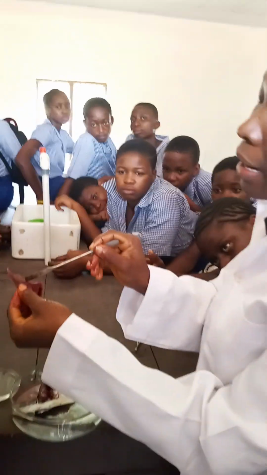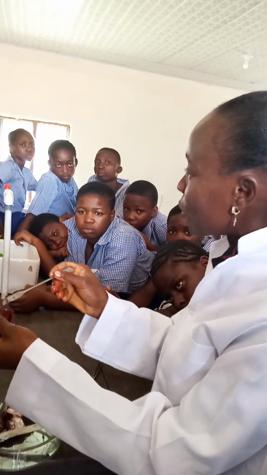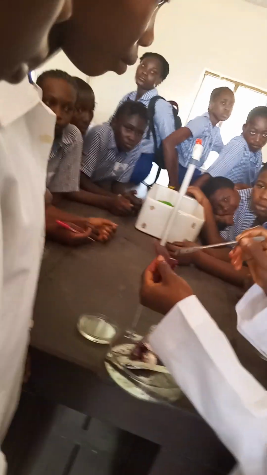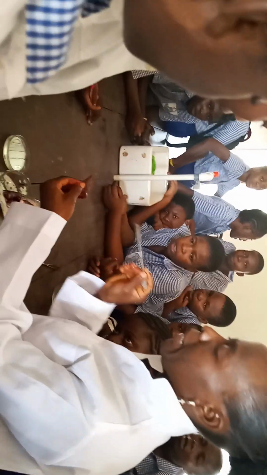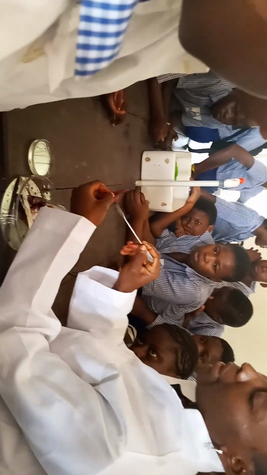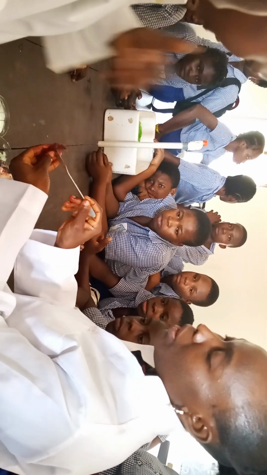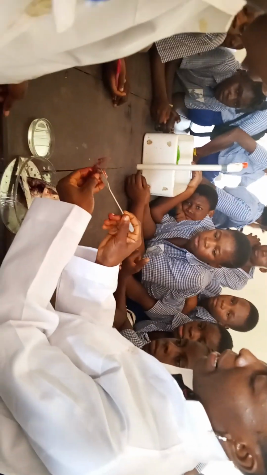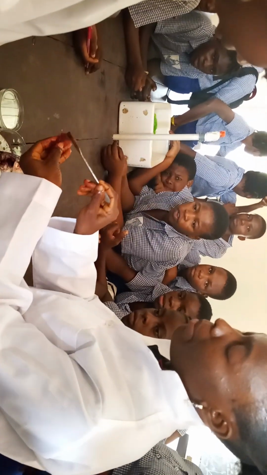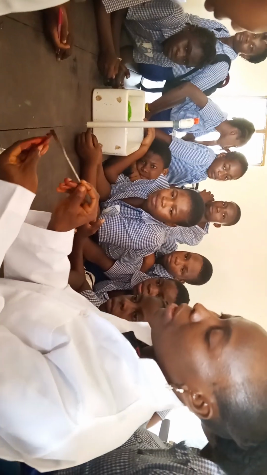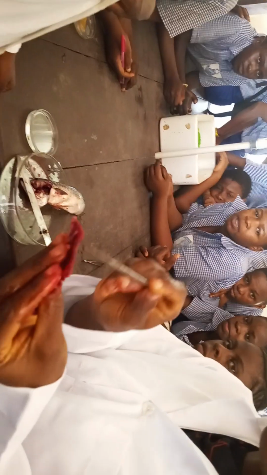Yes. Now, what is the function of all this? The gill rakers prevent food particles from entering into the gill chamber. This is the function of the gill rakers. Now, when water enters inside the fish, it goes through the gill rakers into the gill filament. This is where gaseous exchange takes place. Is that clear? At the gill filament.